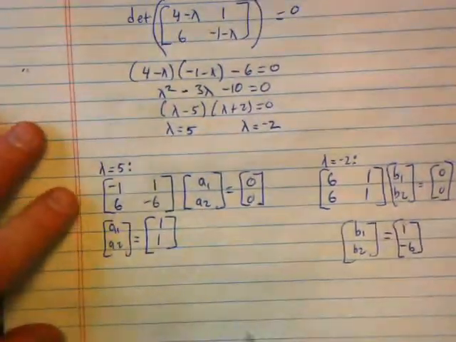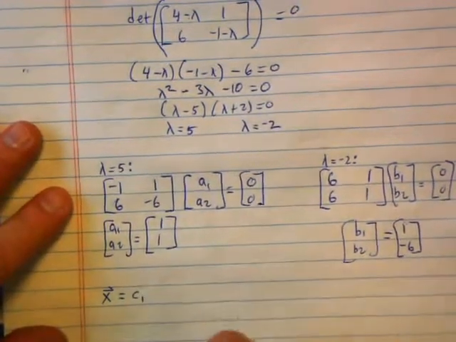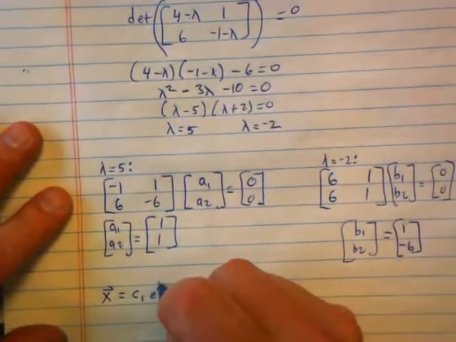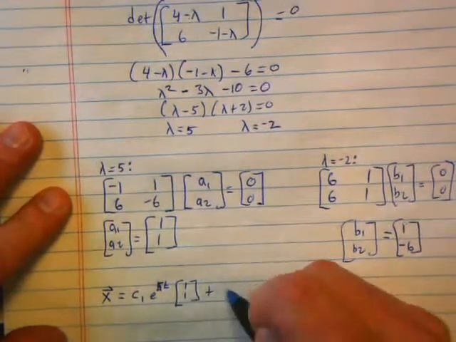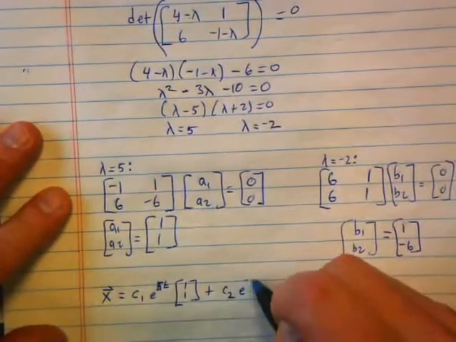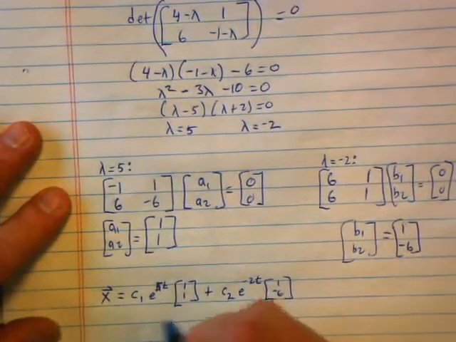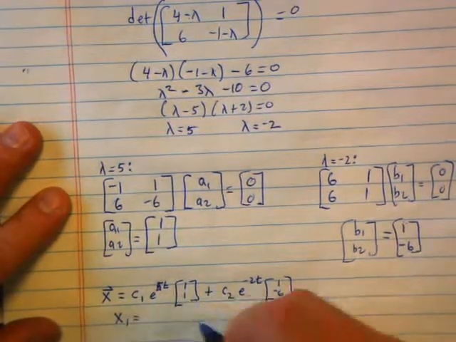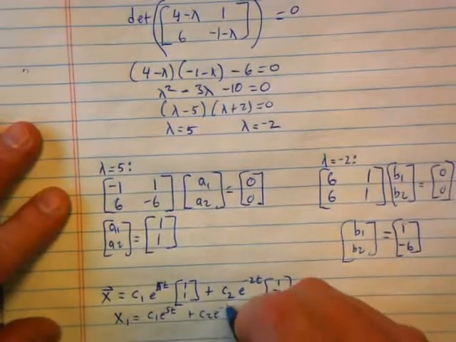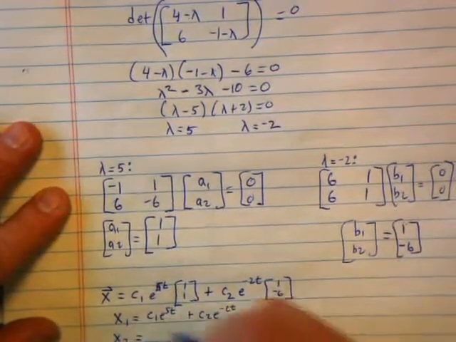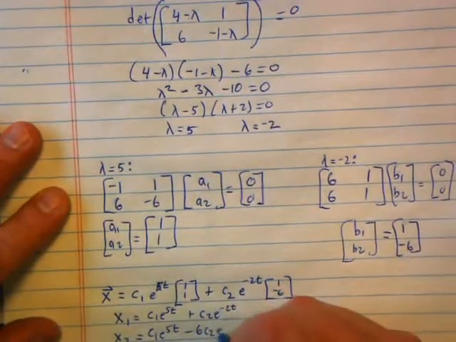Okay, so final solution is x equals C1 e to the 5t times 1, 1 plus C2 e to the negative 2t times 1, negative 6. Or if you prefer, x1 is C1 e to the 5t plus C2 e to the negative 2t, and x2 is C1 e to the 5t minus 6 C2 e to the negative 2t.